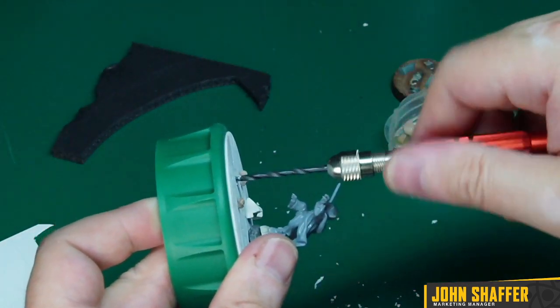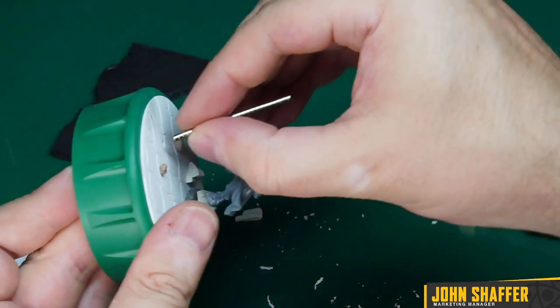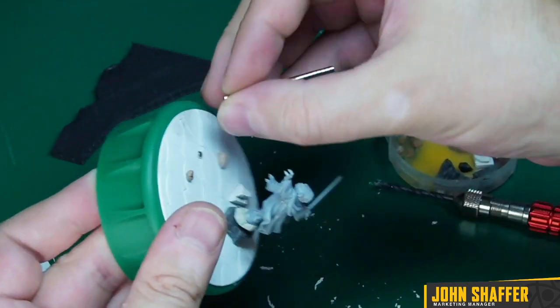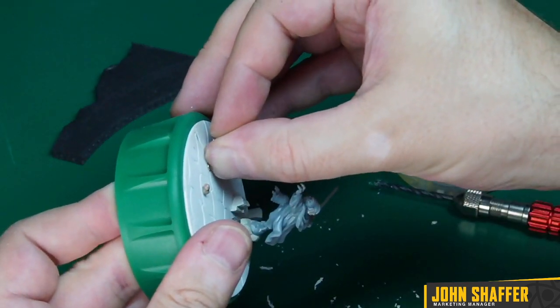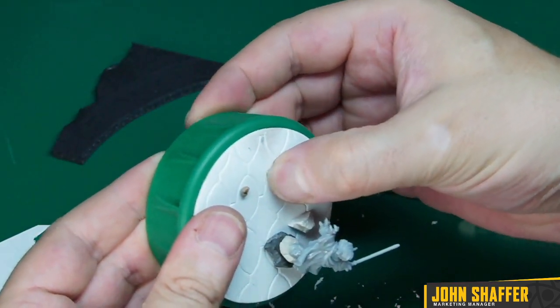I'm gonna just drill that down until it is low enough, and I'll just test and see how all this sinks down in there. Is that gonna be low enough? Yeah, I think it should probably work. Push that down just a little bit more.